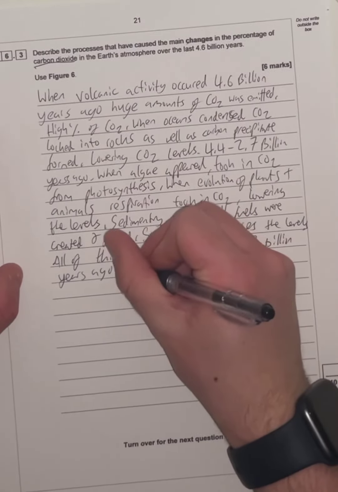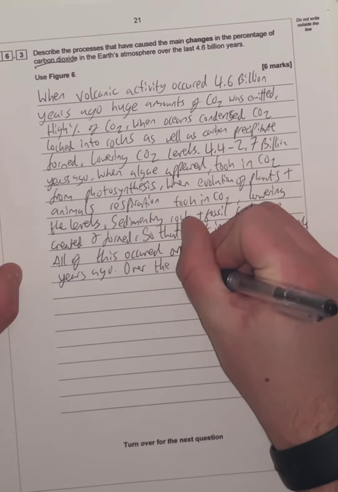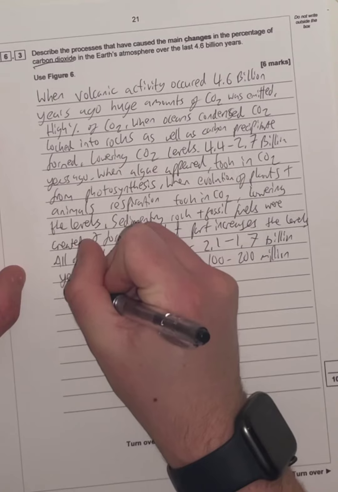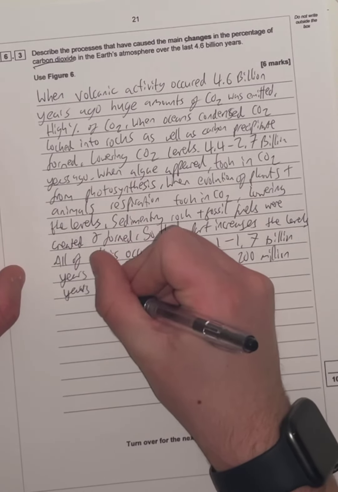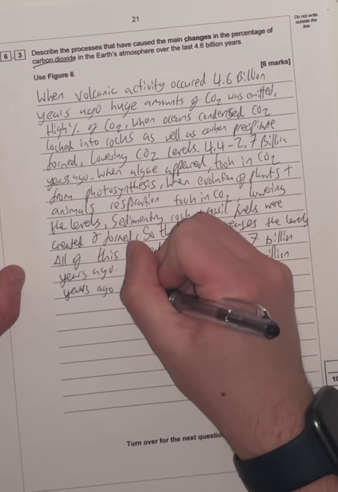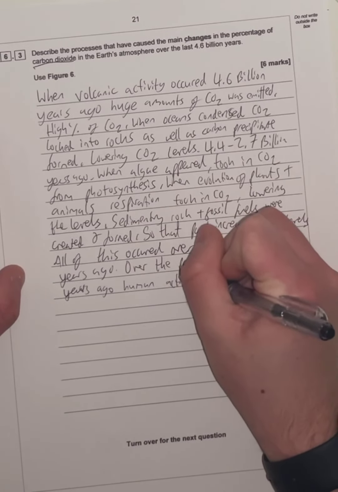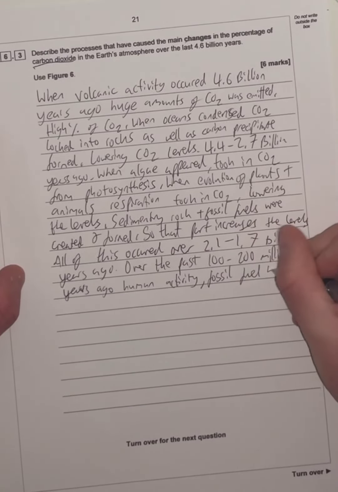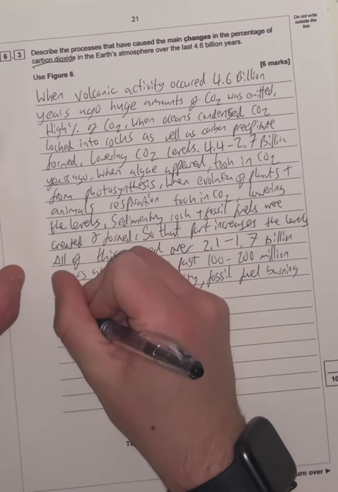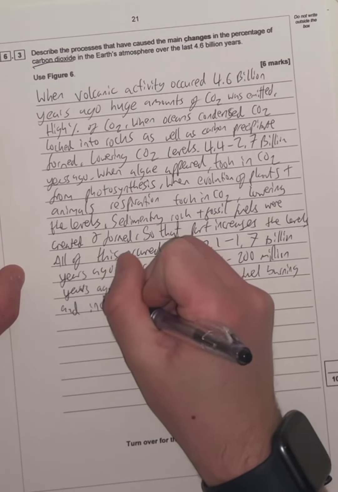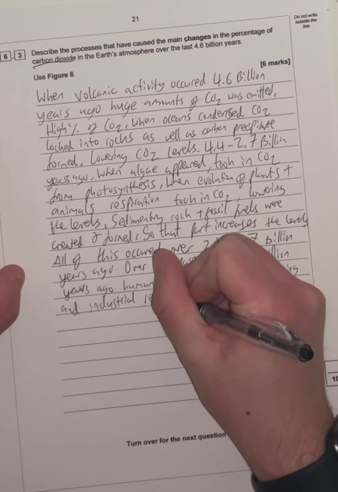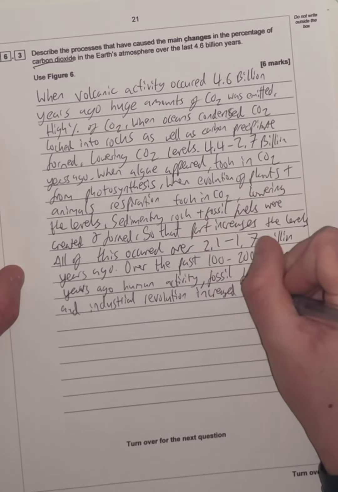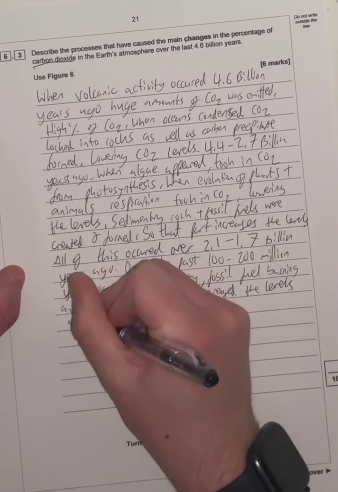Okay, now the final part. Over the past 100 to 200 million years, human activity, fossil fuel burning and the Industrial Revolution increased the levels of CO2.